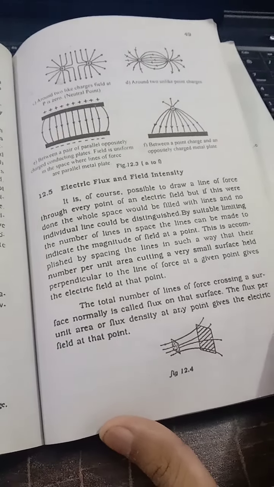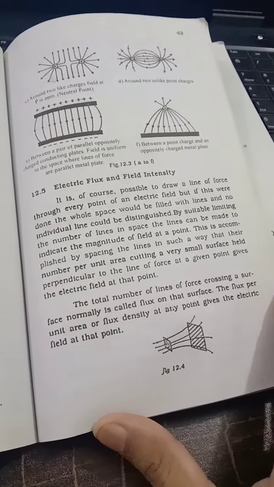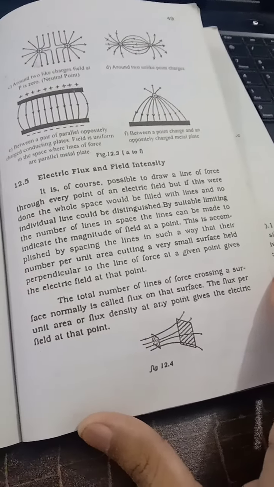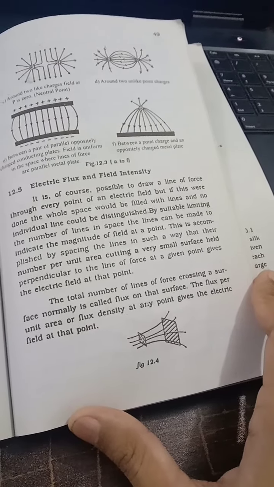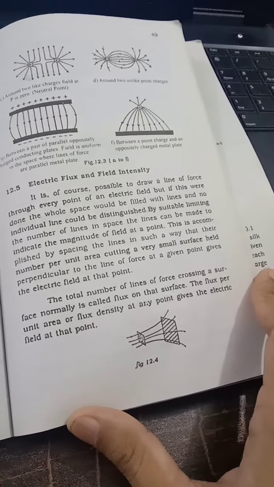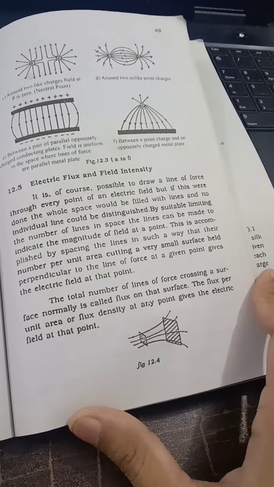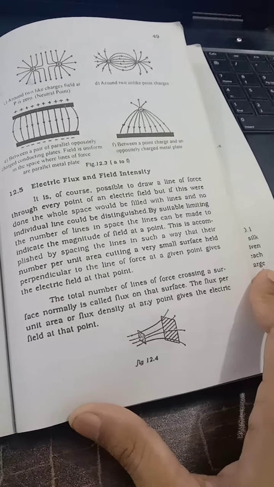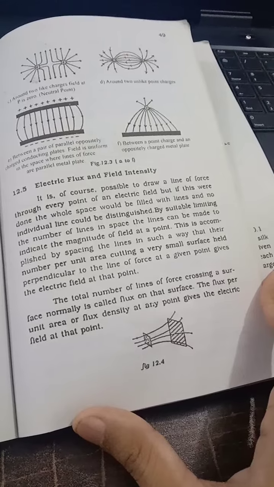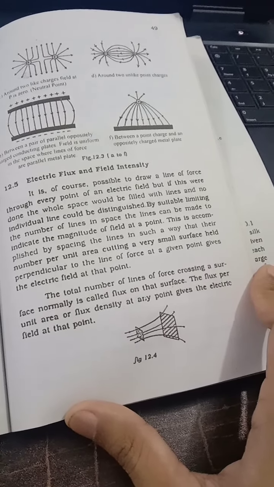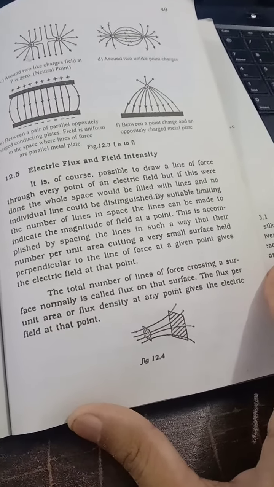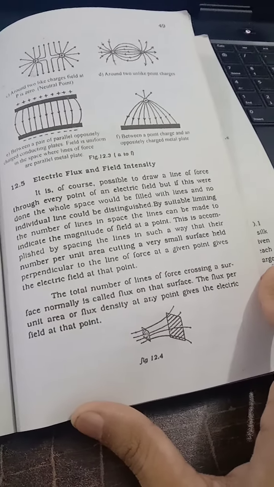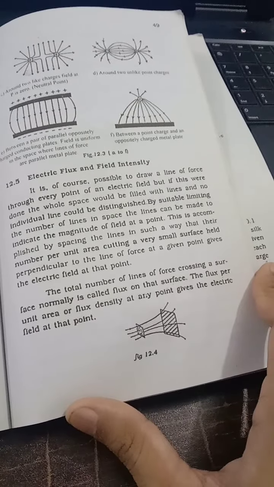Electric flux and field intensity. It is of course possible to draw a line of force through every point of an electric field, but if this were done, the whole space would be filled with lines and no individual line could be distinguished. By suitably limiting the number of lines in space, the lines can be made to indicate the magnitude of field at a point.